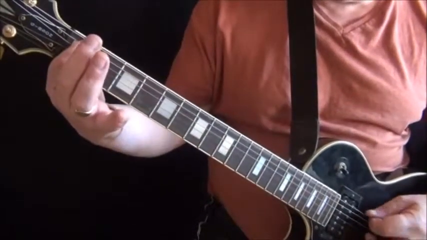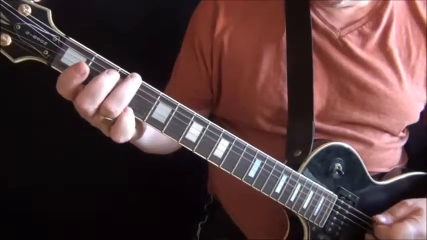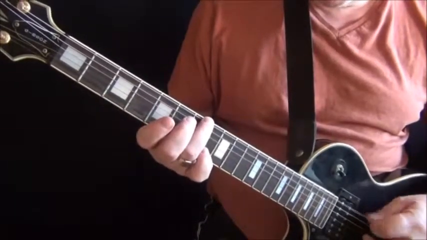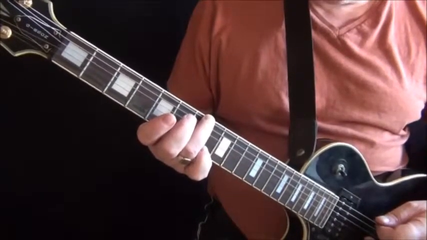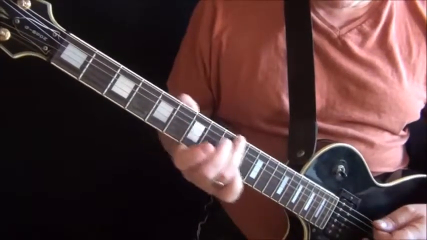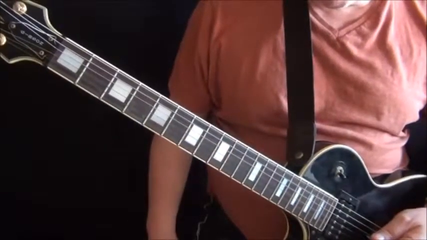F on the 1st fret, G on the 3rd fret, A on the 5th fret, B on the 7th fret, and if you know your bar chords you'll know these anyway, C on the 8th, D on the 10th, for people who didn't know those.